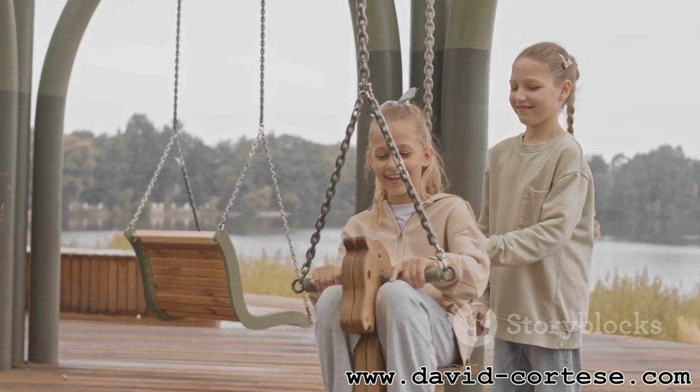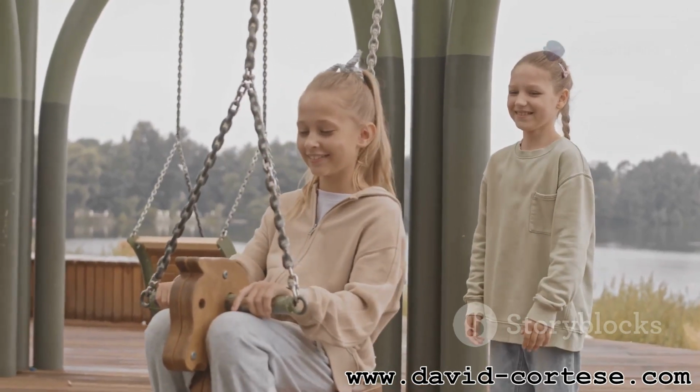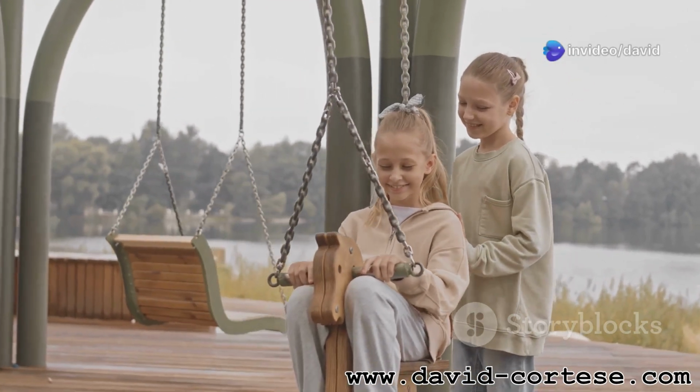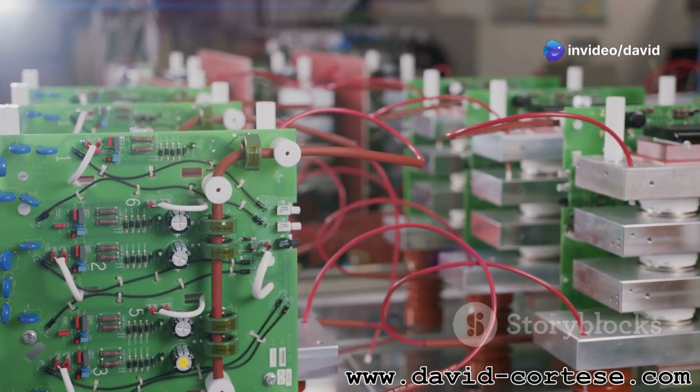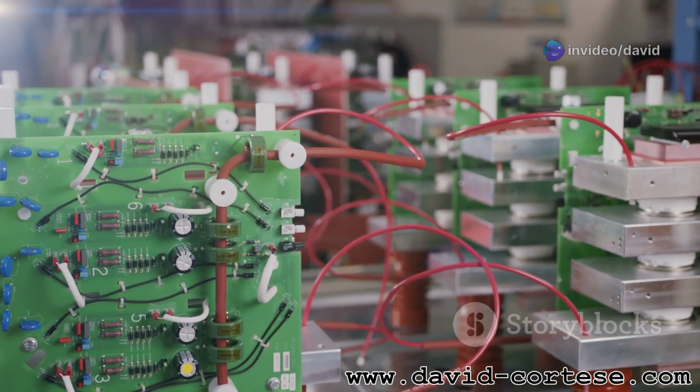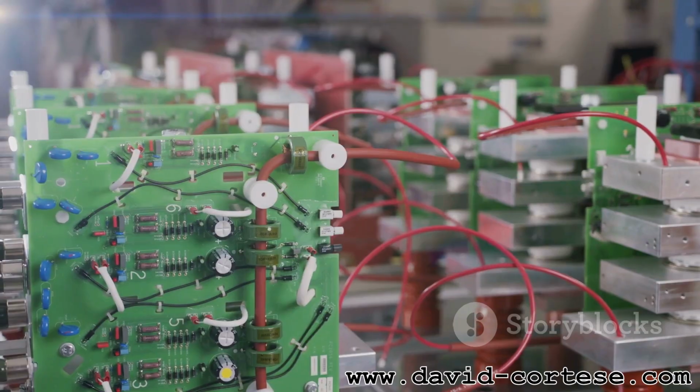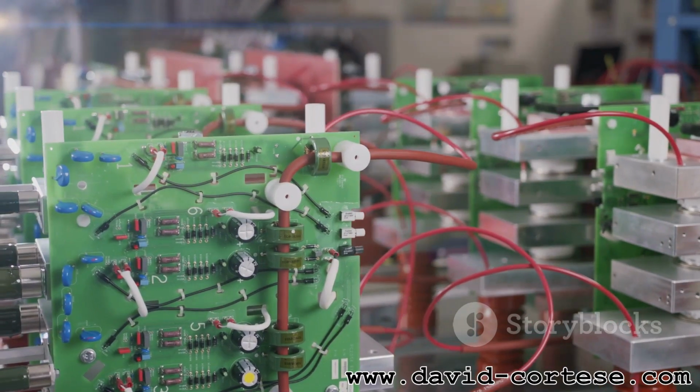If you push at the right rhythm, matching the swing's natural frequency, the swing will go higher and higher. Similarly, when an RLC circuit is driven by an alternating current at its resonant frequency, it experiences maximum energy transfer between the inductor and capacitor.